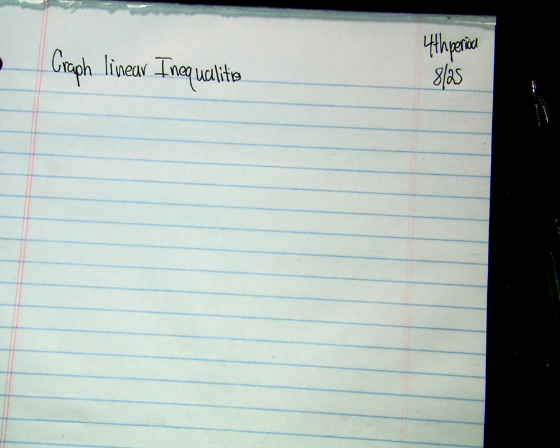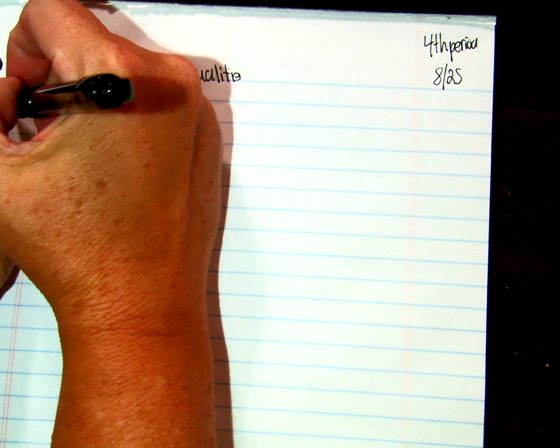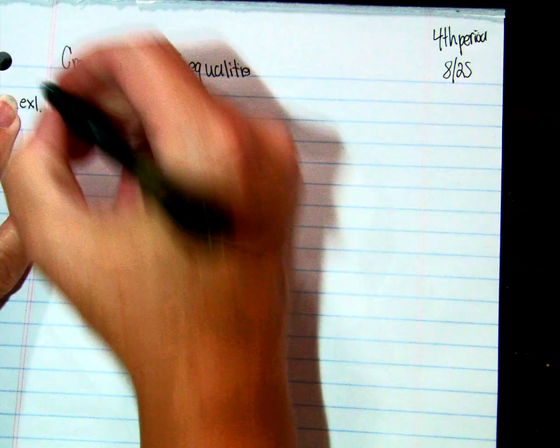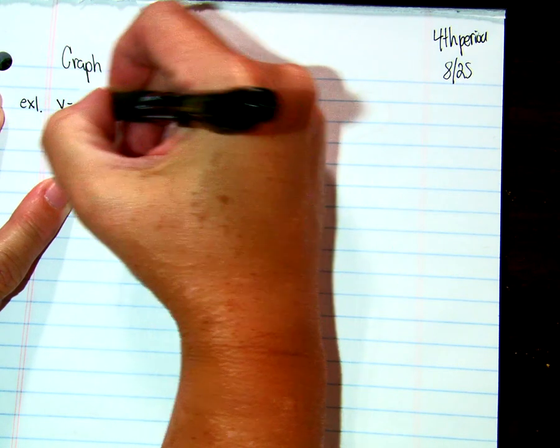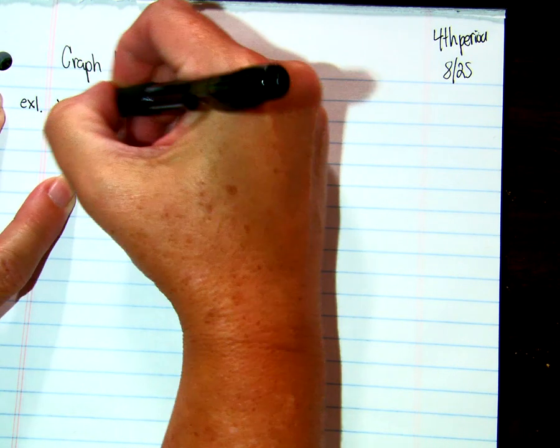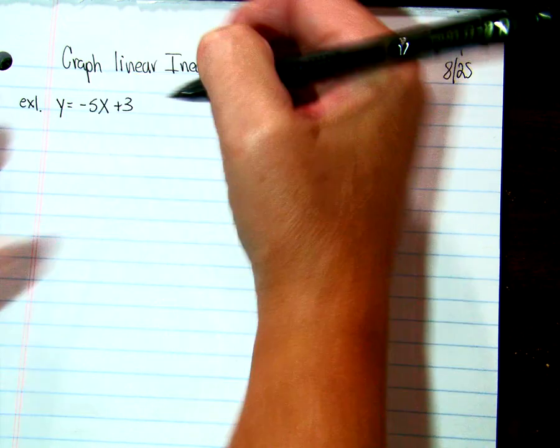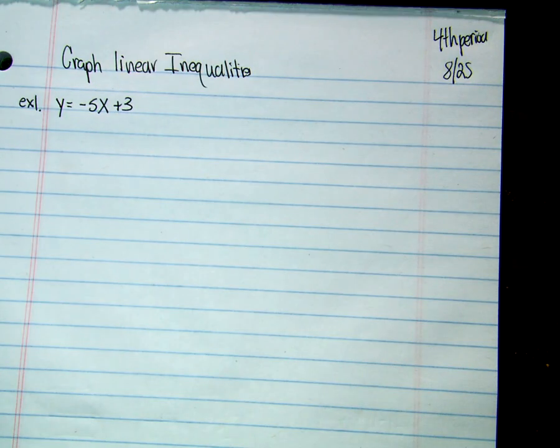All right. So let's talk about graphing a linear inequality. First off, do you remember how to graph a linear equation? Write with me. Example 1, y equals negative 5x plus 3. You know where the slope is and where the y-intercept is because we've been writing equations this week, right? You know about the m and the b.